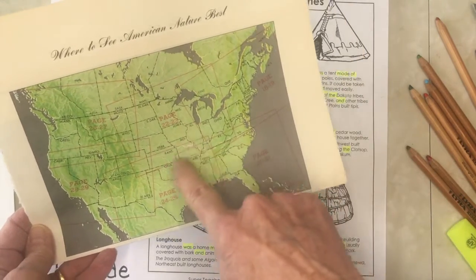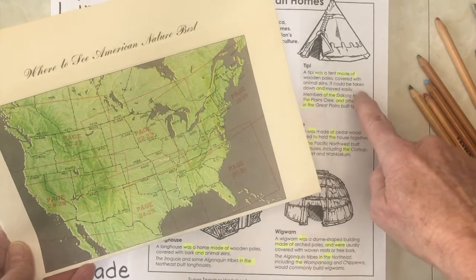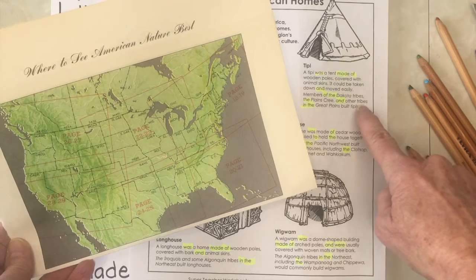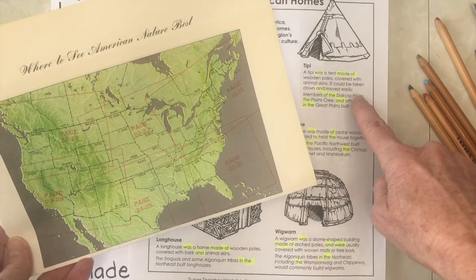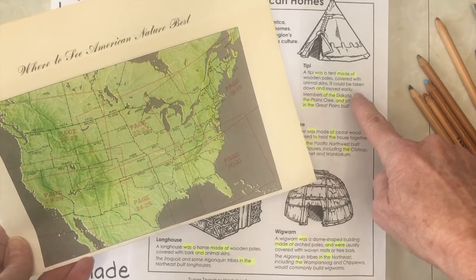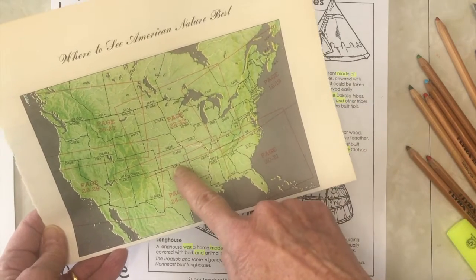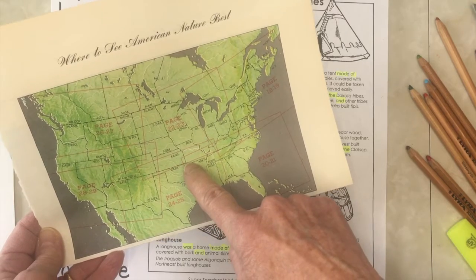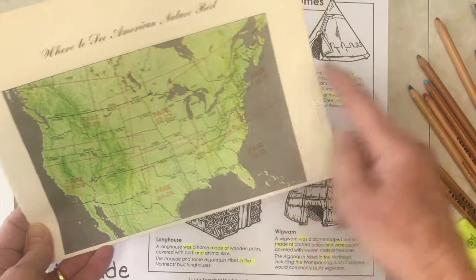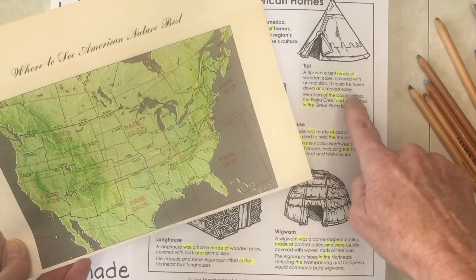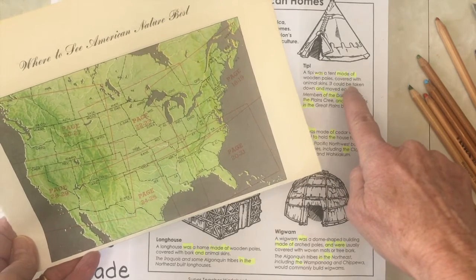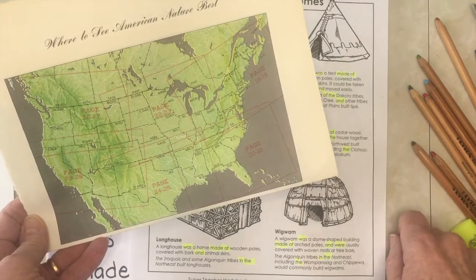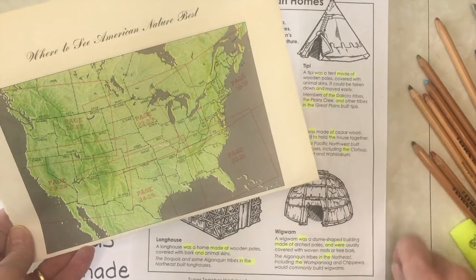tribes that lived in the Great Plains used to migrate. They were called nomads. They would move in order to find animals and food, and the animals like the buffalo or deer or other animals would migrate, and the people that built teepees would follow those herds of animals, because that was where their main source of food came from, their clothing, their materials for building.